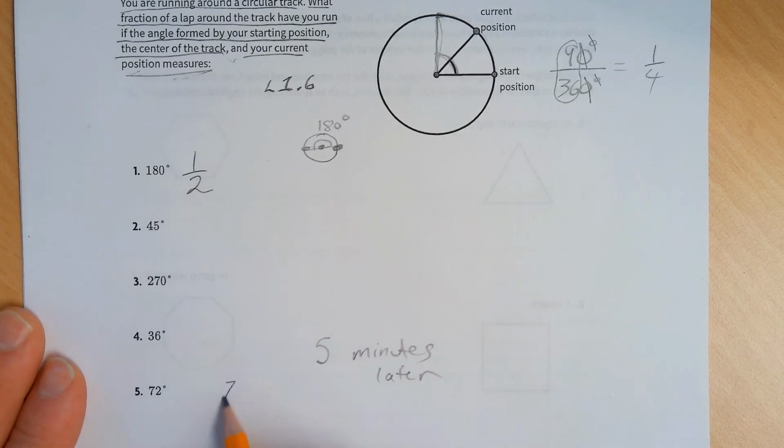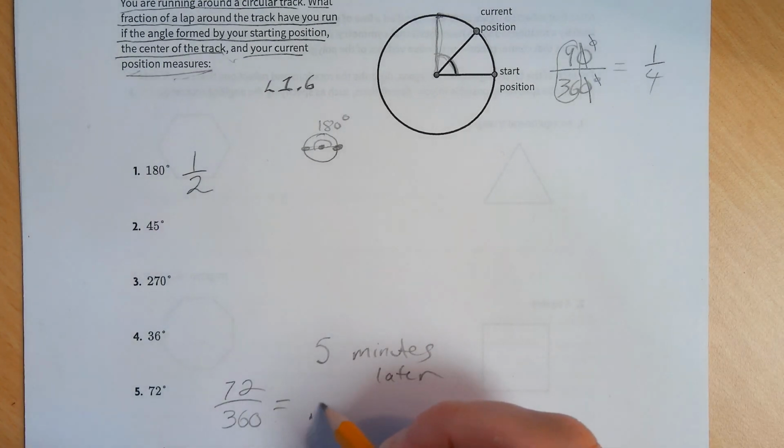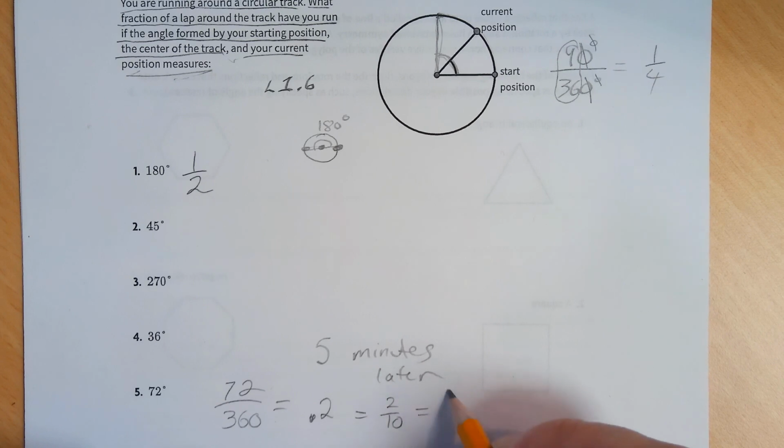Okay, I don't want to give these all away, but let's at least figure out what 72 divided by 360 is. Hey Google, what is 72 divided by 360? 72 divided by 360 is 0.2. 0.2, that's not a fraction. But it's 2/10, and 2/10 equals 1/5. Ta-da!